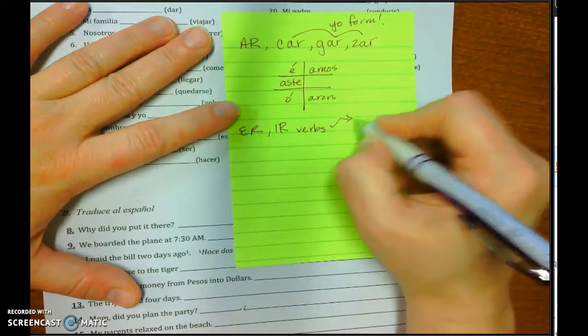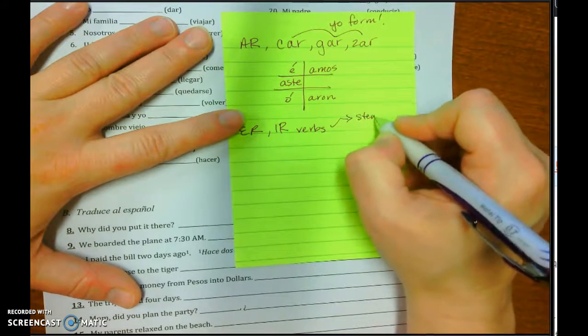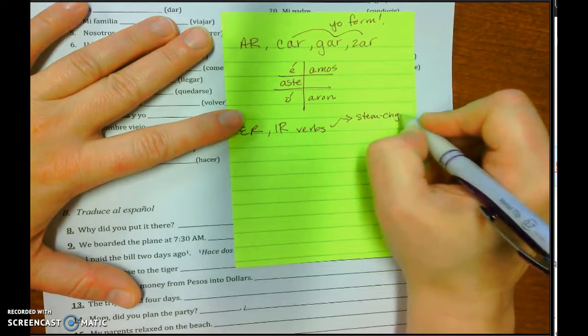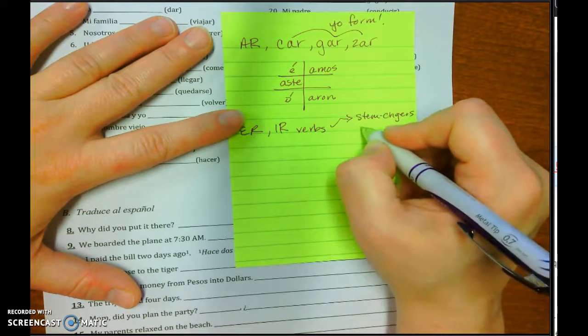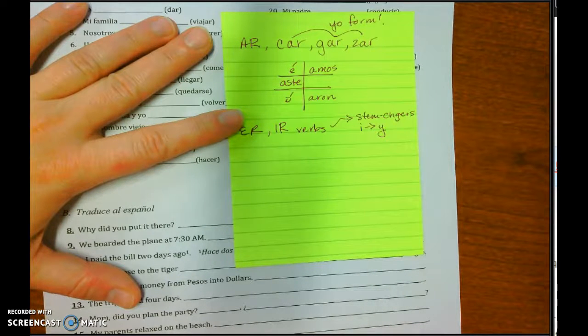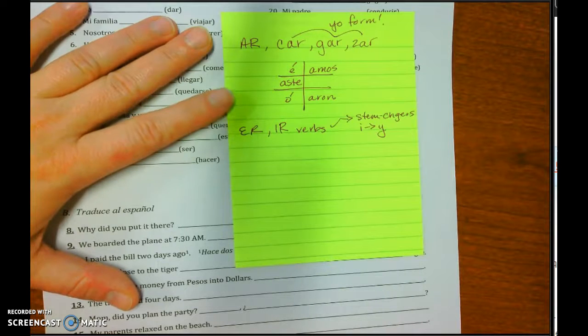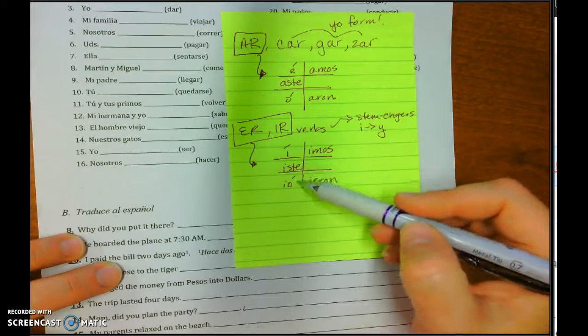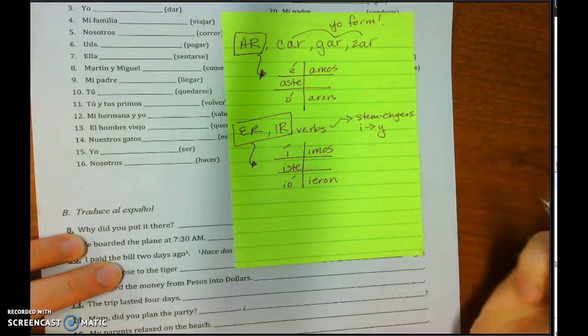which will include the stem changers and the I to Y. But I can also have regular ER verbs like comprender. It's a regular verb. In the preterite, it wouldn't do anything weird, and it's going to follow this chart. Iste, yo, imos, and ieron, right?